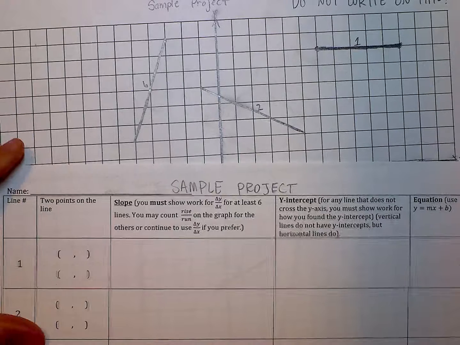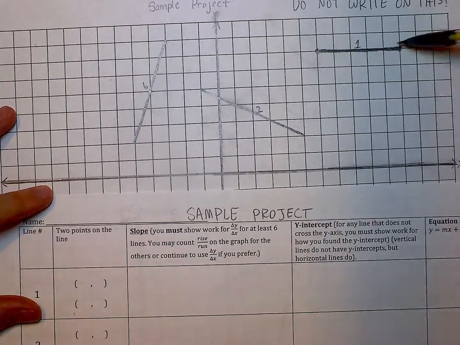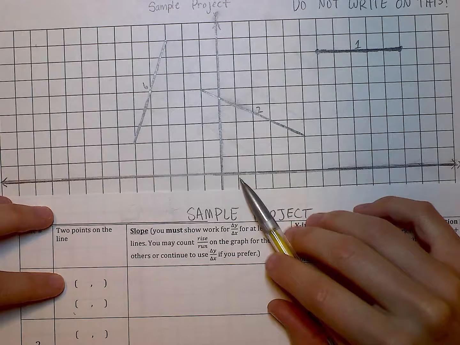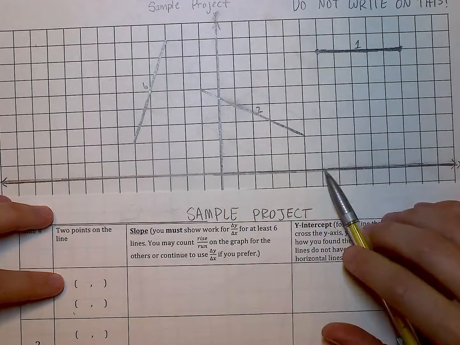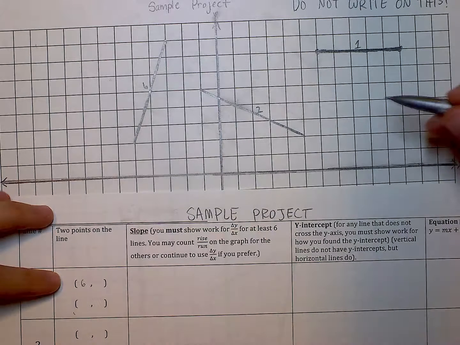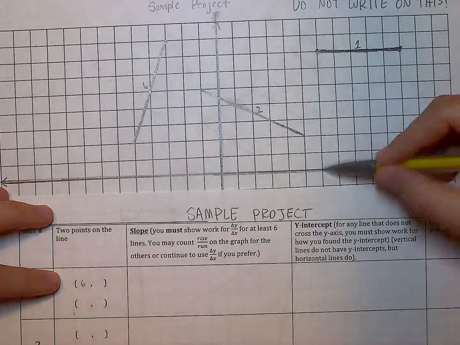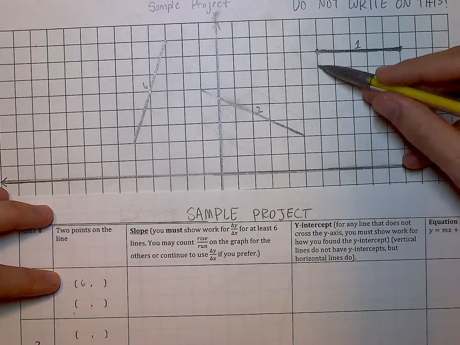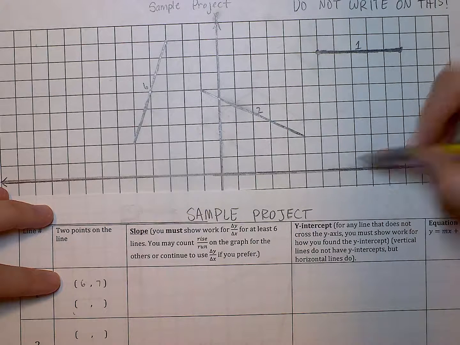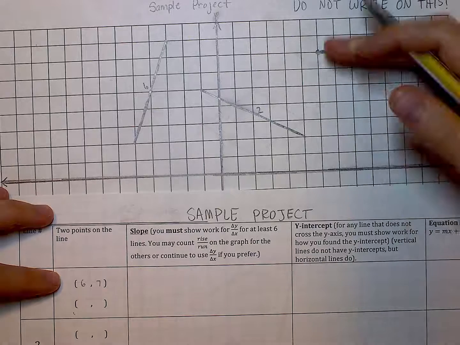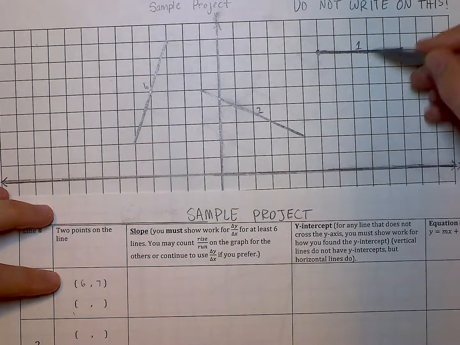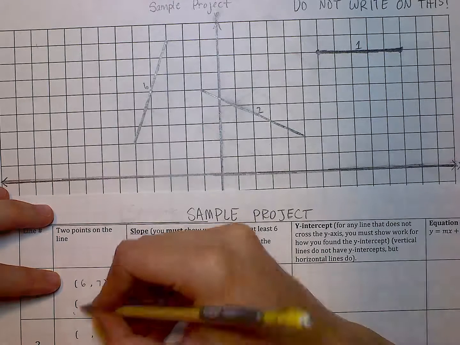So I'm going to start with line 1. Okay, and I need 2 points on the line, so I'm going to count over 1, 2, 3, 4, 5, 6. Okay, so 6, and then up 1, 2, 7. And then I can see another point on the line, right? I don't need to count up again. I know it's going to be 7 again because it's all the same height. But another point would be 8, 7. Or I could choose 9, 7 or 10, 7, right? It doesn't matter. So I'll choose 10, 7.